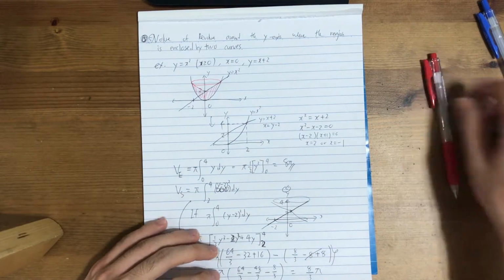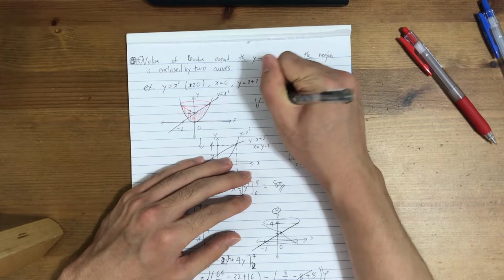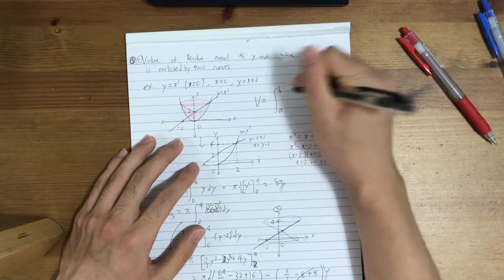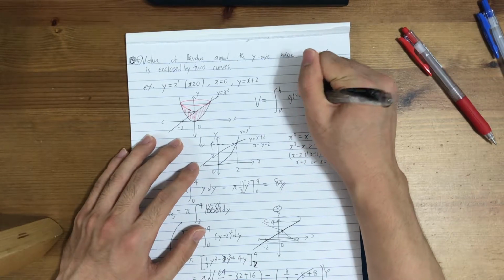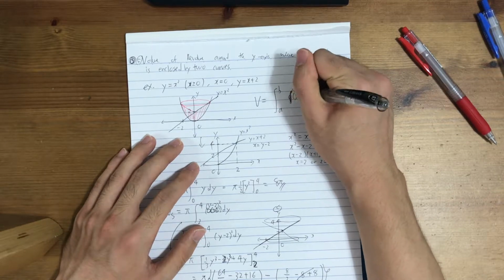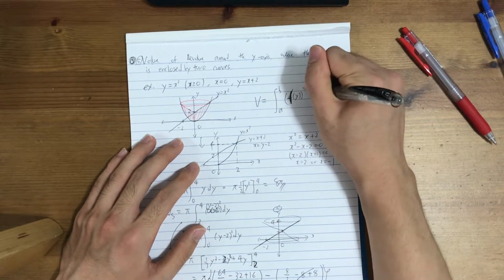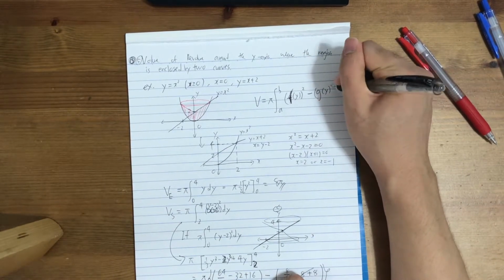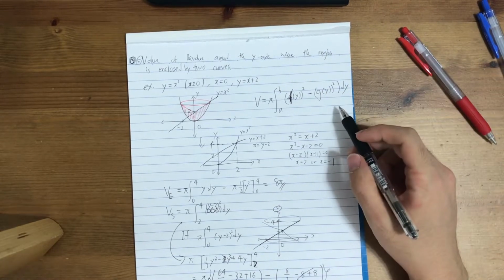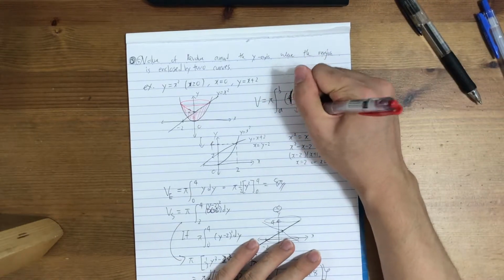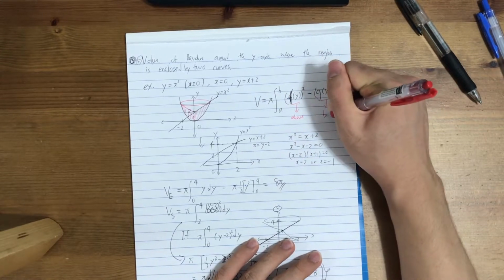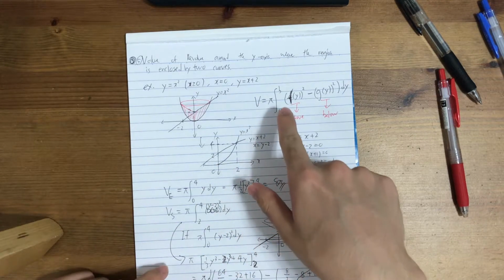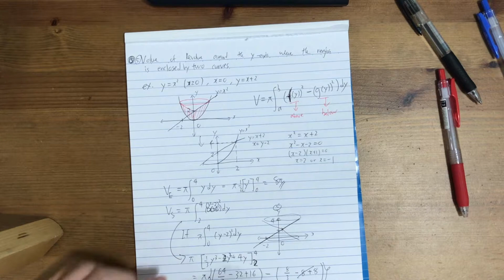So if we generalize this, what we can have is the volume enclosed by two curves. You can again apply what you know. So f, this is above and this is below, but again you have to carefully look for the region that you're trying to integrate.